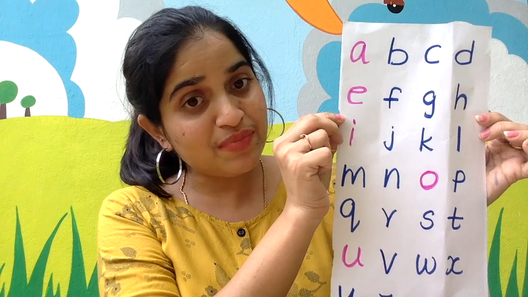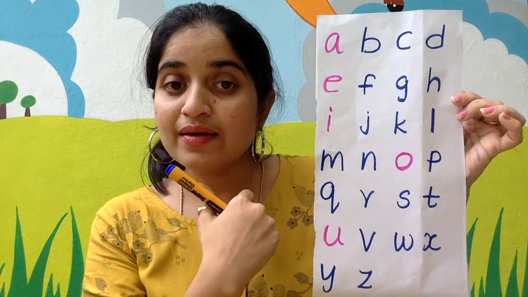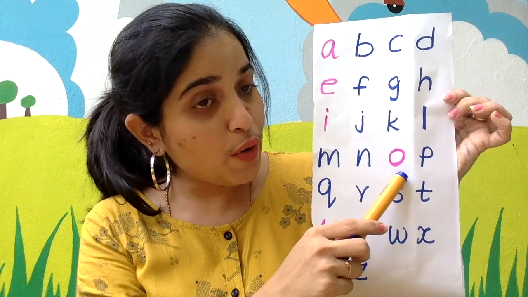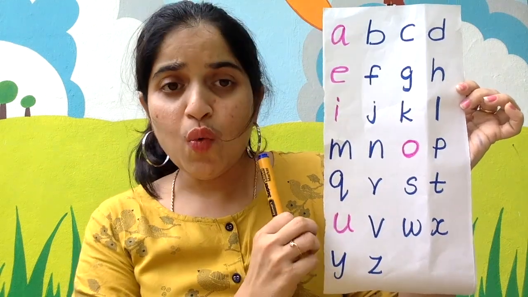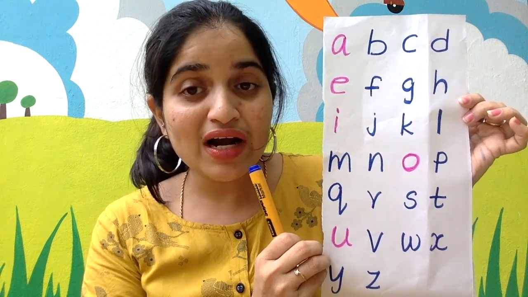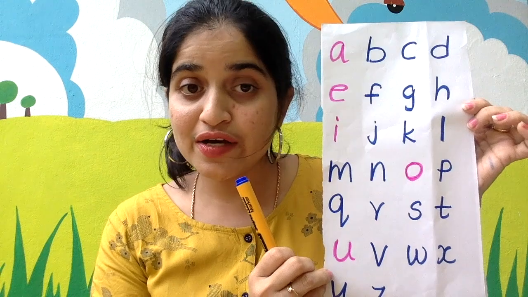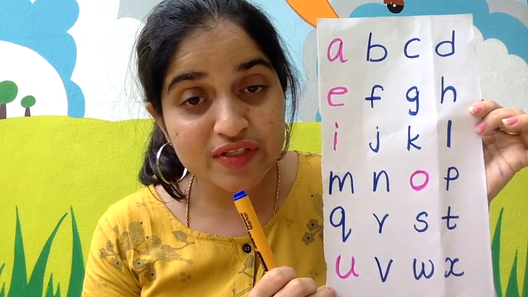Now, can you see those some letters which are highlighted children? Yes, there are some letters which are highlighted. Can you read them out? The letters which are highlighted now? Yes, those are A, E, I, O and U. What are these called? These are called vowels. And now for Junior KG and Senior KG children, we here in our online preschool introduce the short vowels and long vowels.